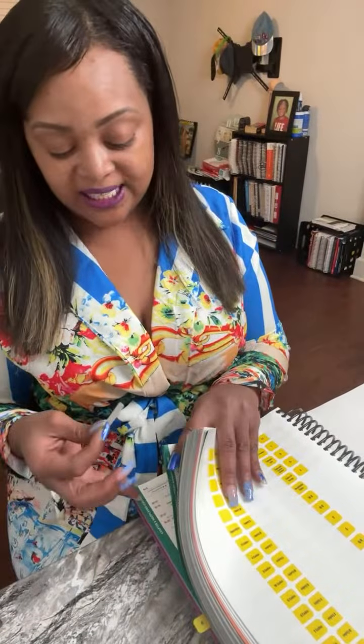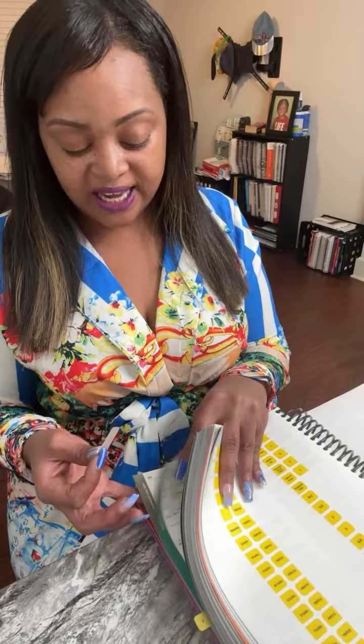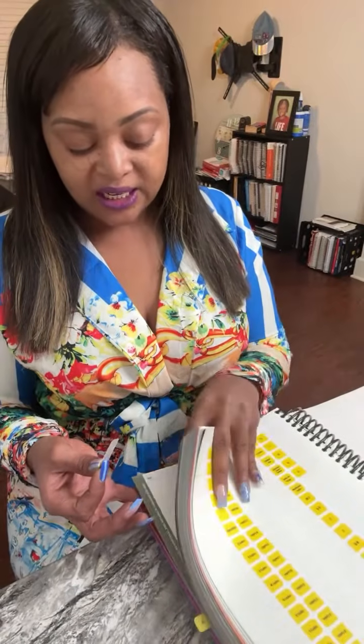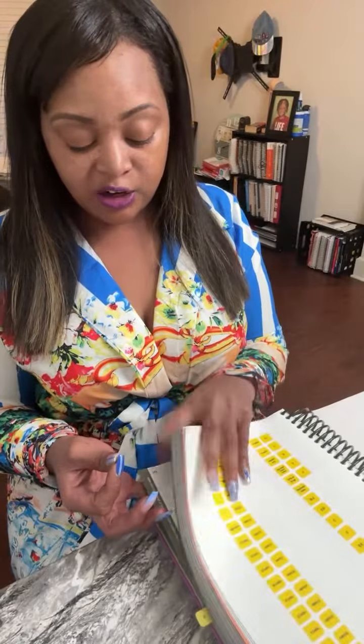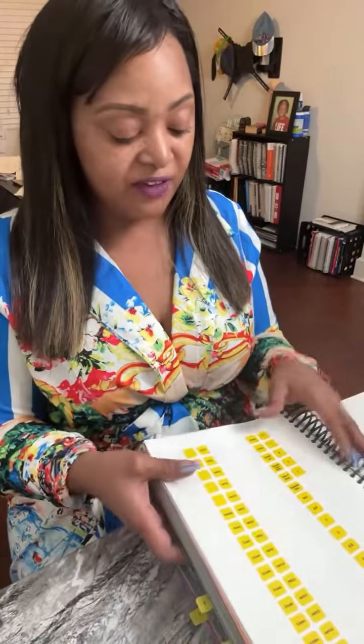And E, endocrine system. Like I said, I have a few little ways to kind of remember some of these systems in some of these categories. So your E tab is going to go on page 539.